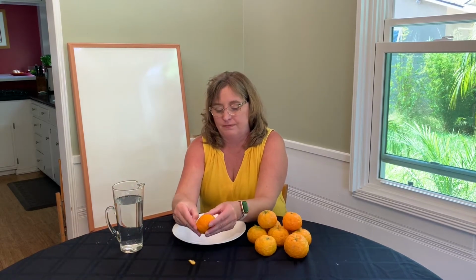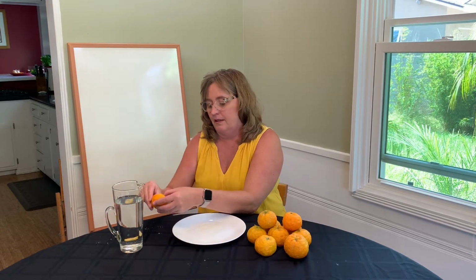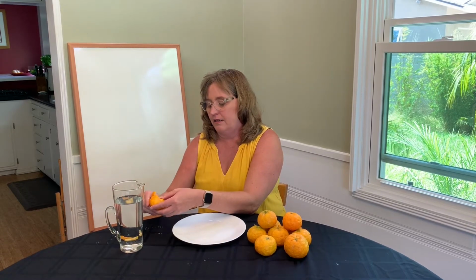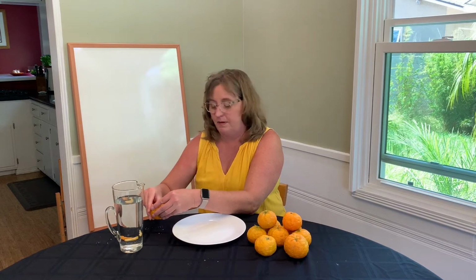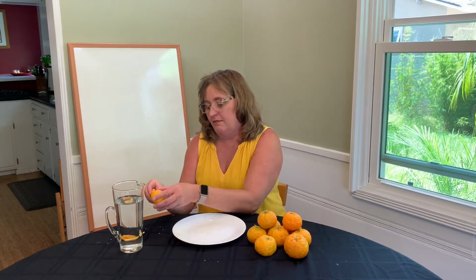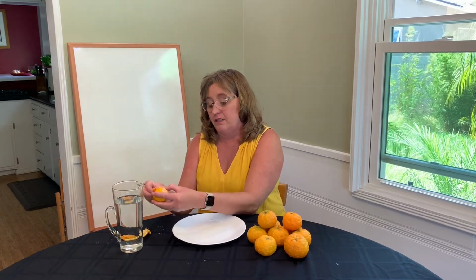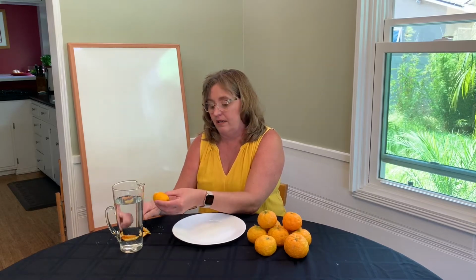Now here's my next question. Do you think if I peeled it, let's see if we get this peel off nice and quick here. Should have picked one of the puffy ones. If I peel this tangerine, do you think it's going to sink or float when we put it in the water again? Is it going to still float or is it going to sink?